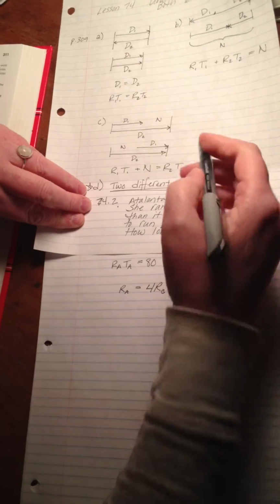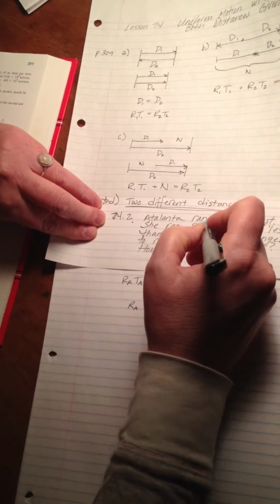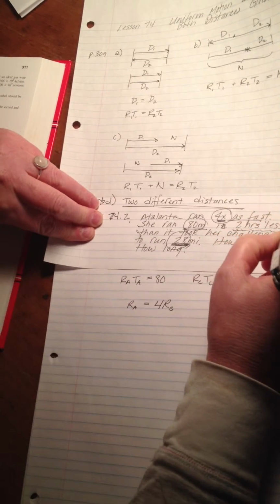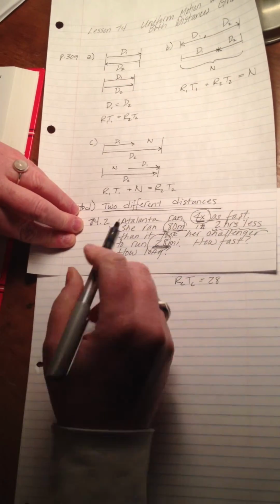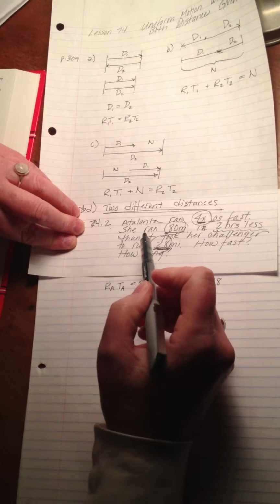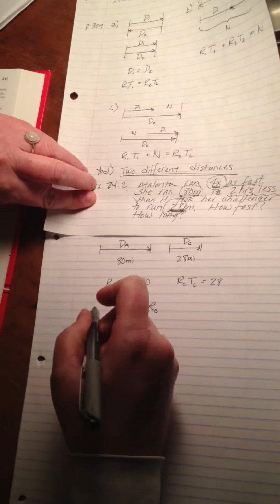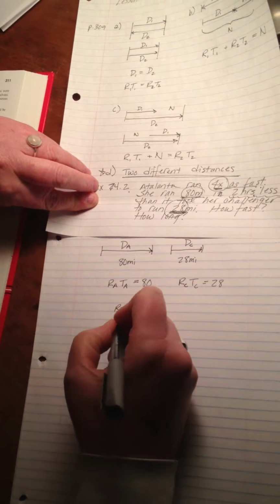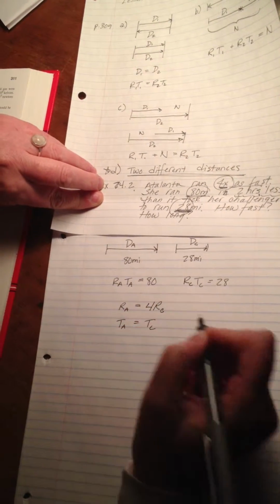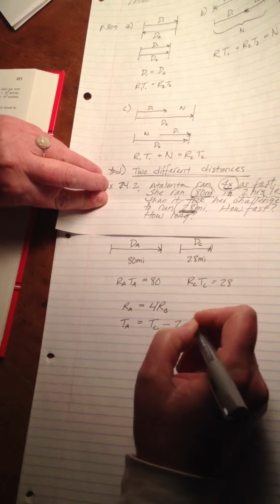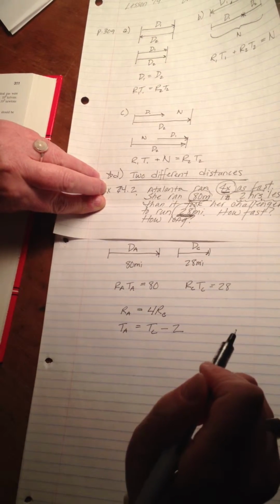Okay, cool. So now we've used this piece of information. We've used the 80 miles. We've used the 28. Now we're just left with 2 hours less. So Atalanta is running in less time. So let's make an equation out of that. The time of Atalanta equals the time of Cupcake minus 2. And we stop for a second to make sure that makes sense.